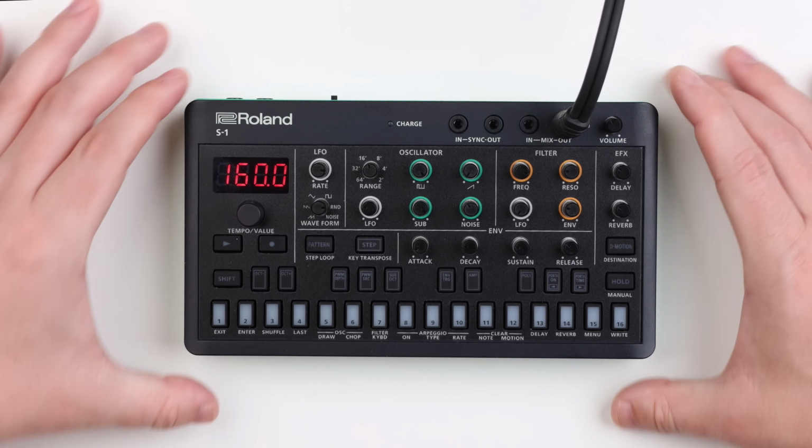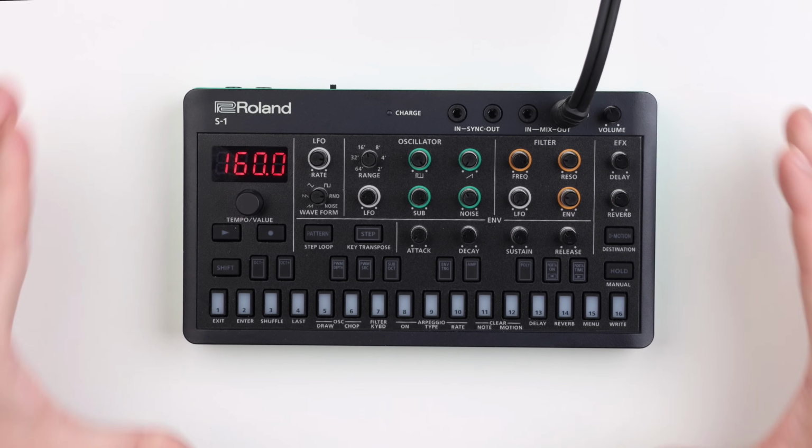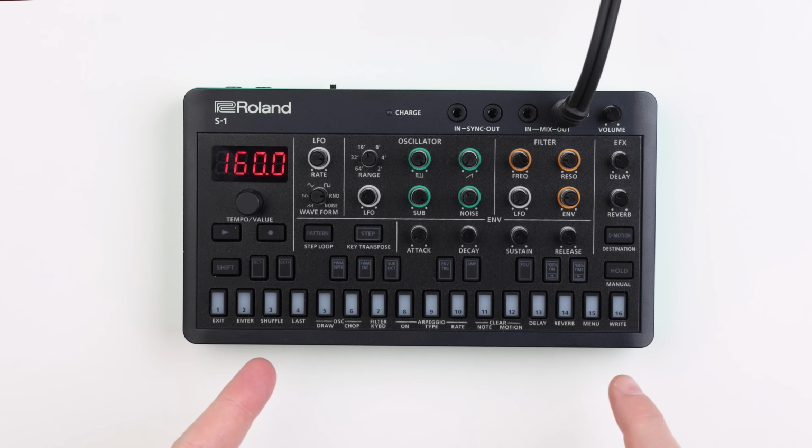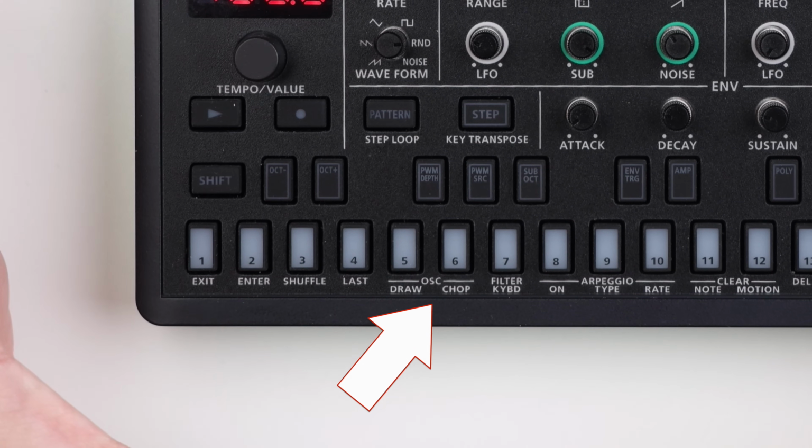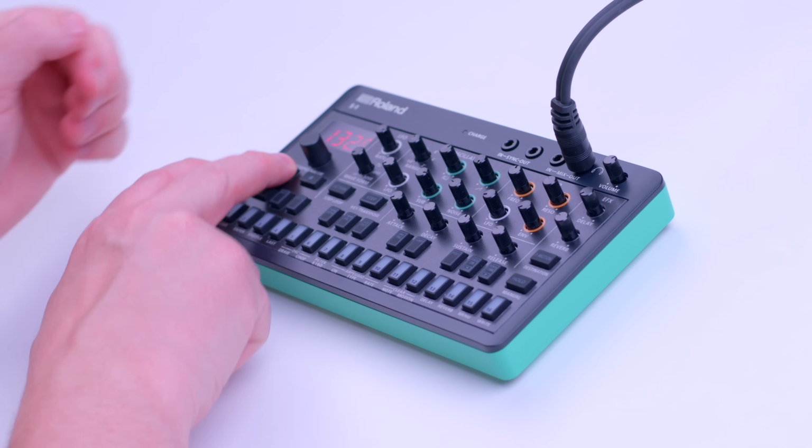Hello there and welcome to another BoBeats synthesizer video, and today we are checking out the Roland S1. It's a compact 4-voice digital synthesizer with a sequencer, with an arpeggiator, with reverb, delay, we have chorus, and also a hidden superpower, something that is quite unusual on a small form factor synth like this.